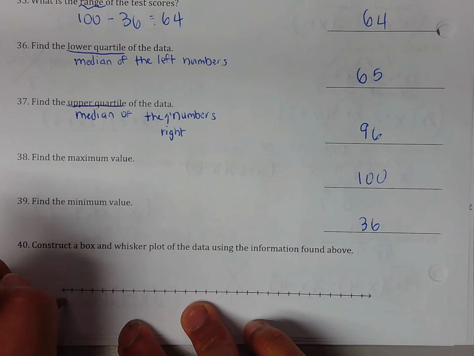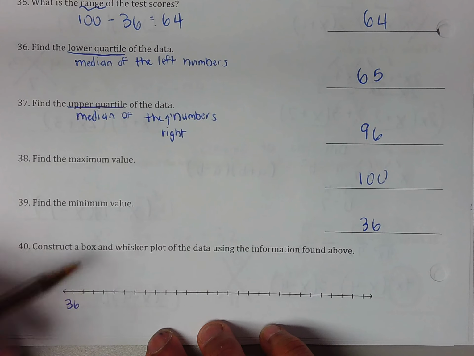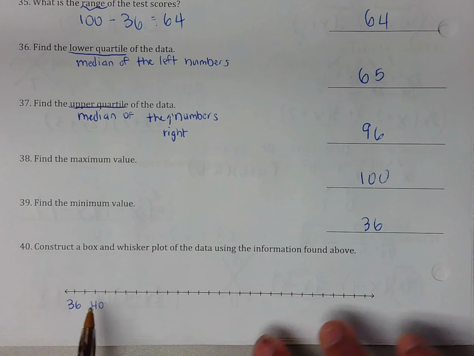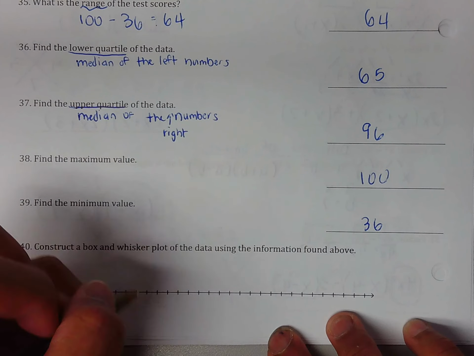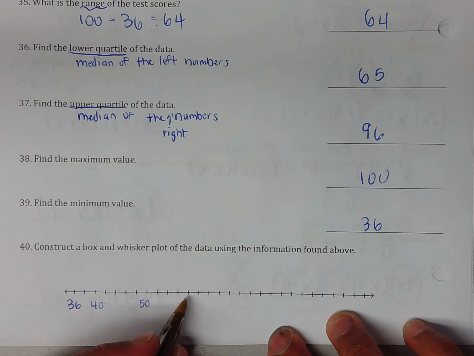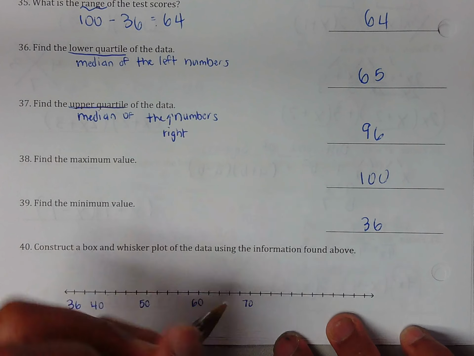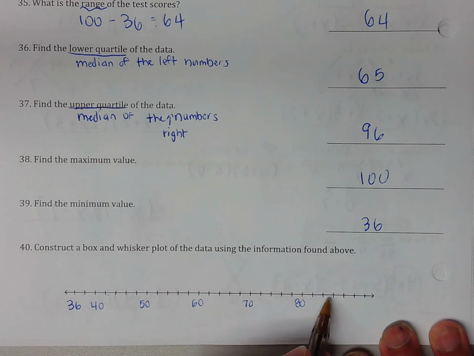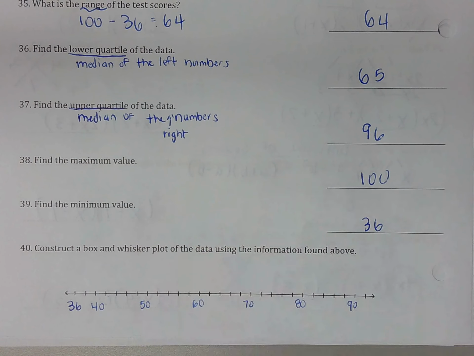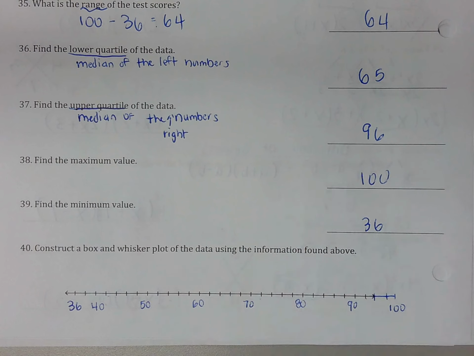All right, 36. I'm gonna say 40 here, and then let's just count by twos. 2, 4, 6, 8, 10 comes 50. 2, 4, 6, 8, 10, 60. 2, 4, 6, 8, 10, 70. Nope, might not work. 2, 4, 6, 8, 10, 80. 2, 4, 6, 8, 10, 90. And then let's just extend this a little bit. 2, 4, 6, 8, 10, 100. Okay, there we go.